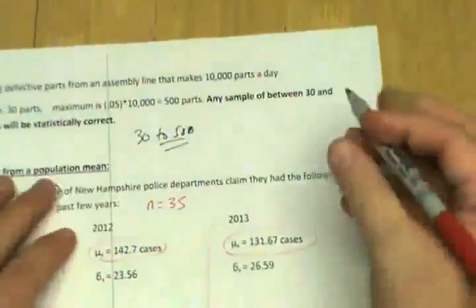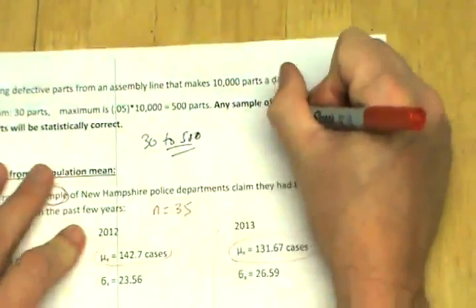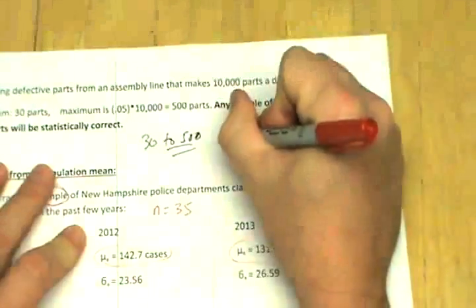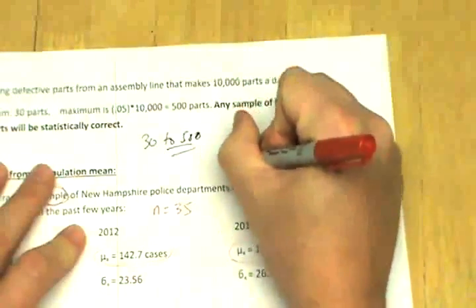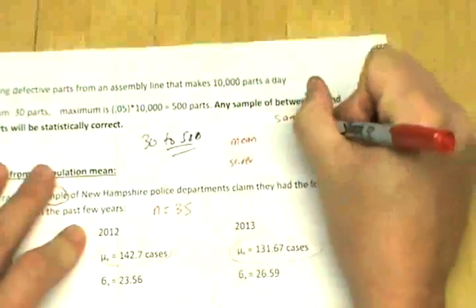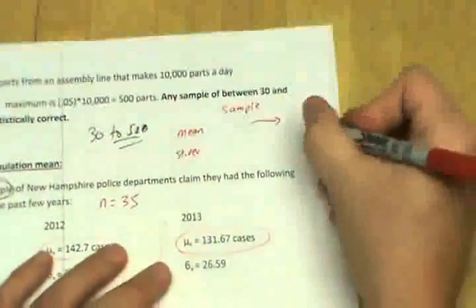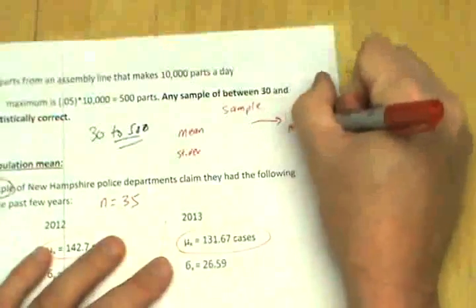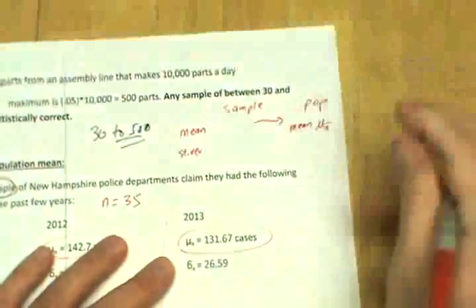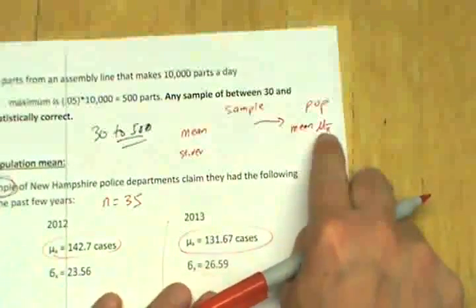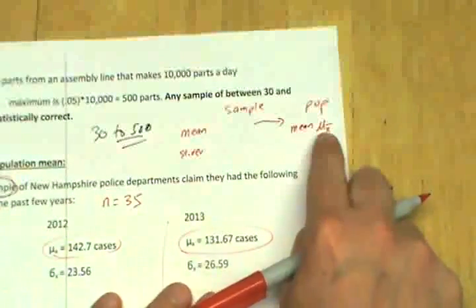So in general, whatever the sample is, you have a sample mean here and a sample standard deviation. When you're trying to guess as to the population, the mean stays the same, but we now label it mu sub x bar. That means the mean of all items in a population.